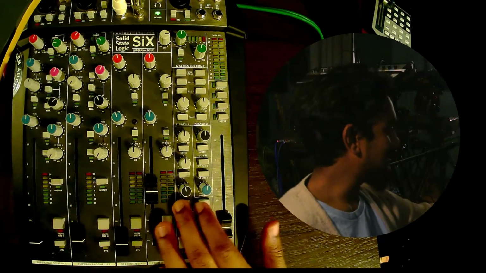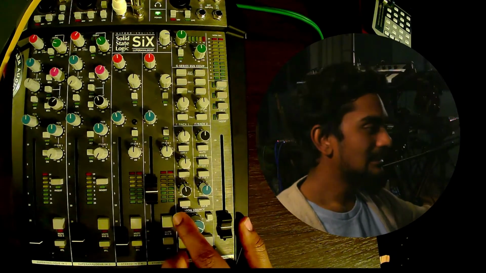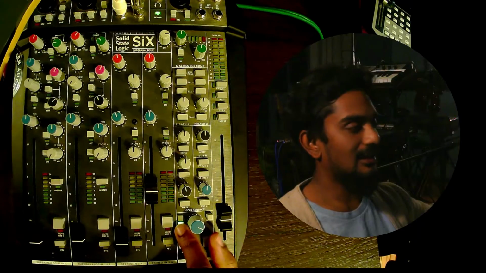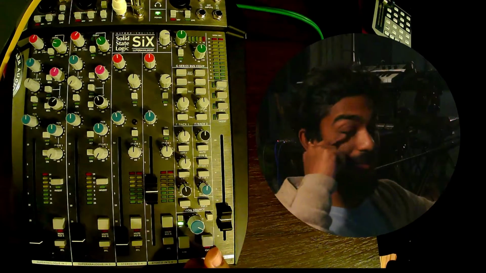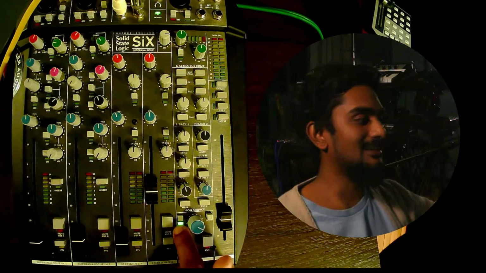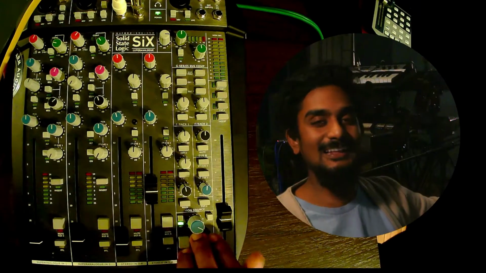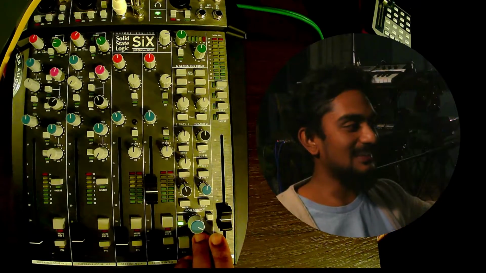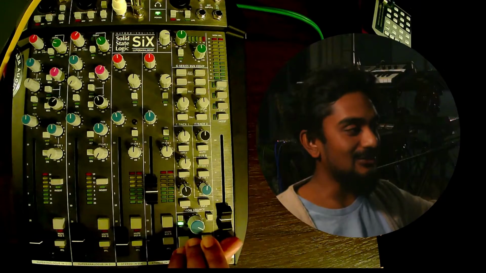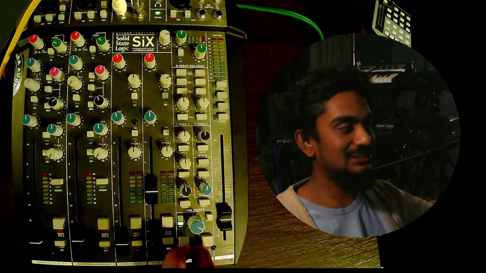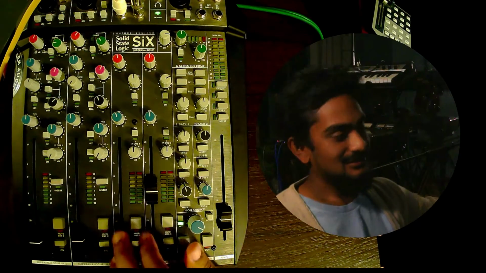The last thing to talk about is alt monitor. In the user guide it says that you plug in other monitors to it, but I don't really like it for that. I like it for just using it as an alt out that you can send stuff around.